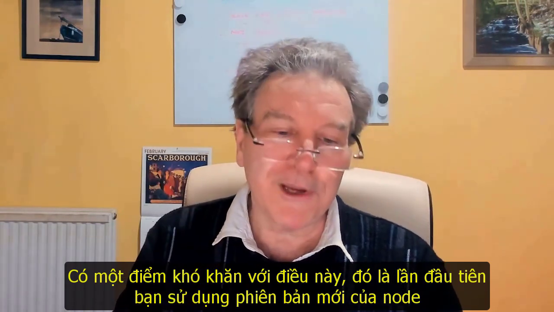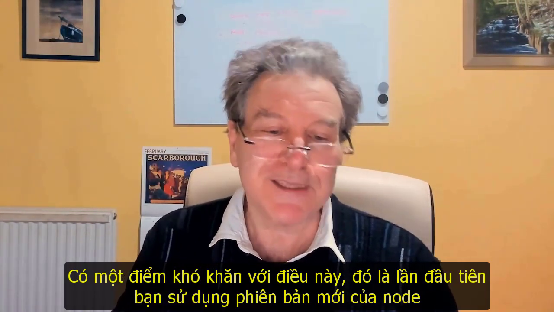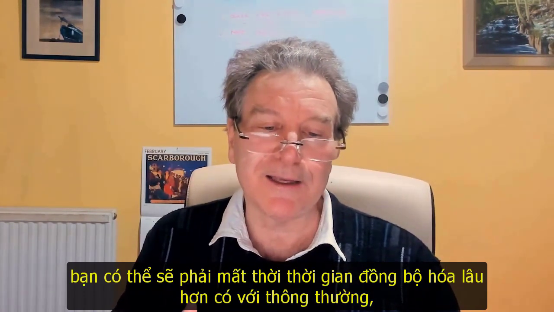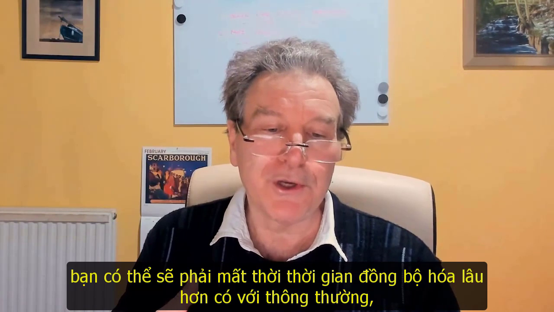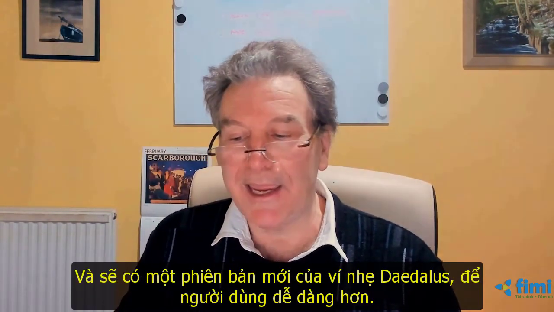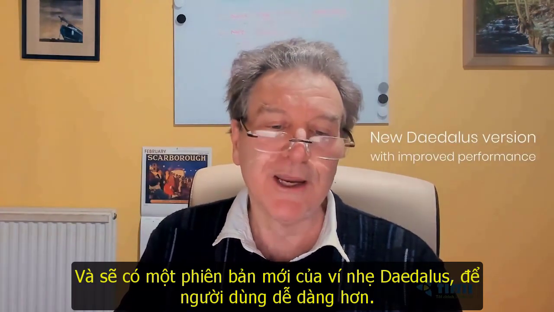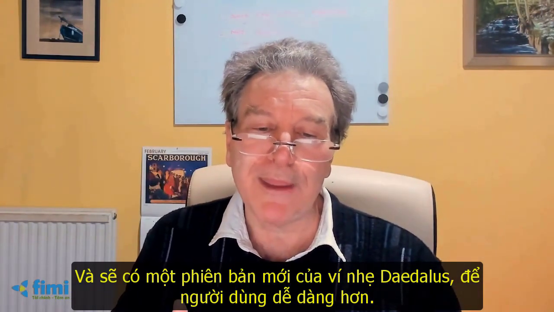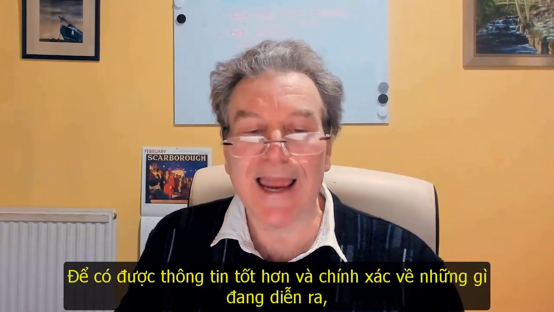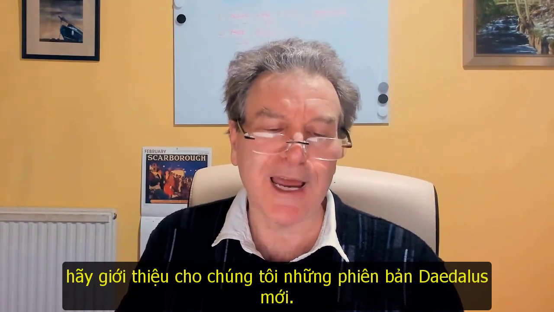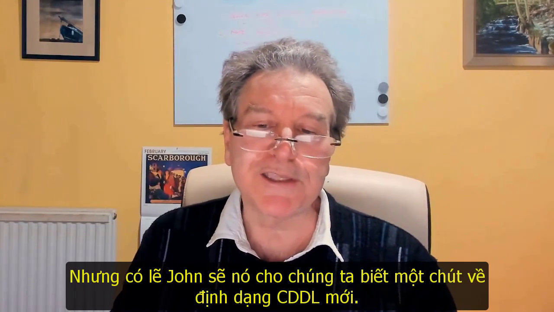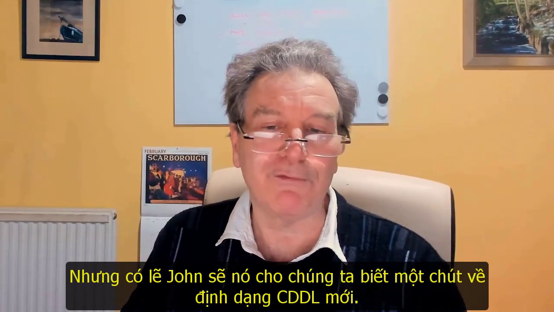There is one wrinkle with this, which is that the first time you use the new version of the node, you may experience a slightly longer than usual resynchronization time. That's only a one-off, and there's a new version of Daedalus Flight, which aims to make that more obvious to the user, so you should get better information about exactly what is going on under the hood as you use the new versions of Daedalus. But maybe I should hand over to John, who's going to tell us a bit about our new CDDL format.